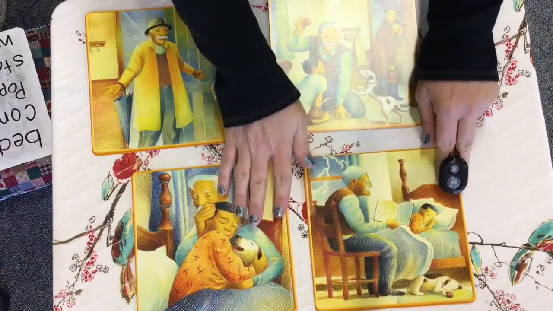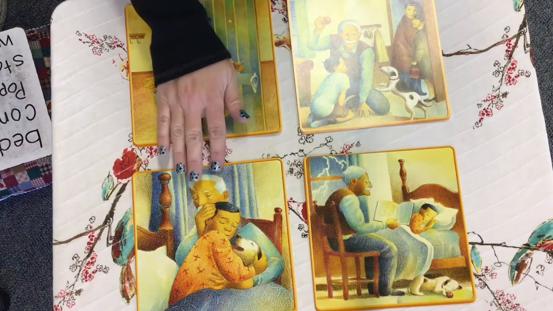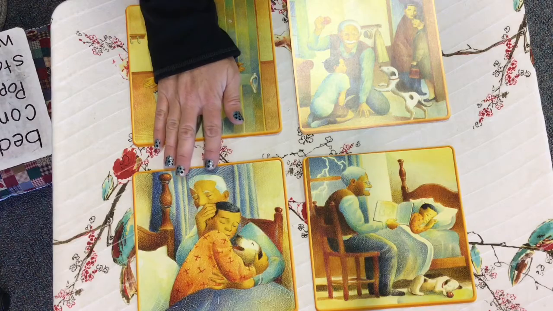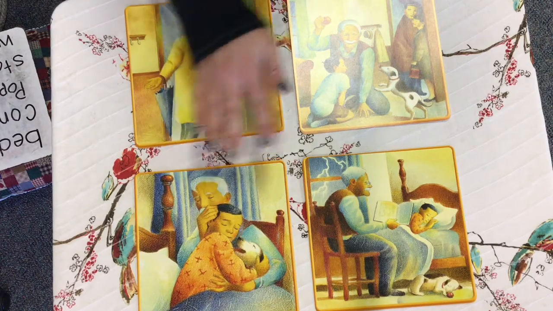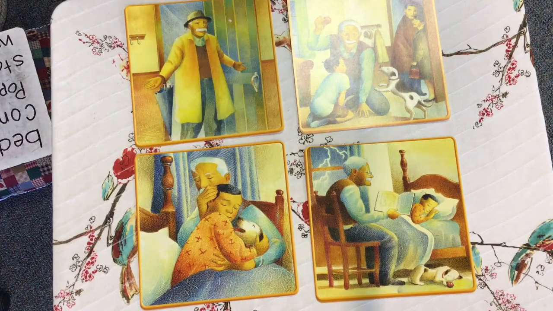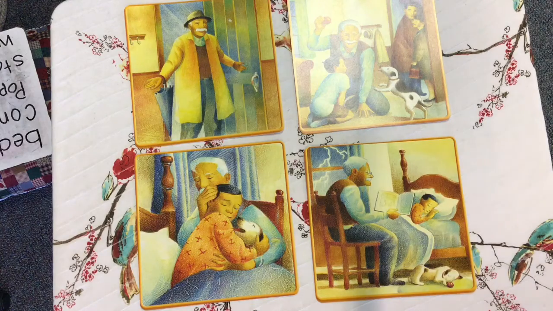Now we have them in this order, but we need to look. We have first, Pop arrived, then, that's right, they had fun. Then, let's see if these are correct. Then he got scared and so Pop gave him a hug, and then Pop sat with him while he fell asleep. Did we get it right? Nice job. Way to go, first graders.